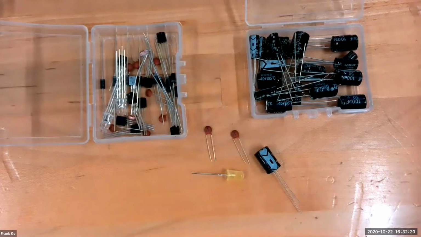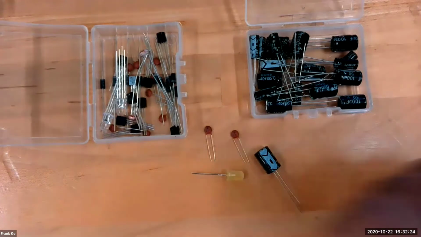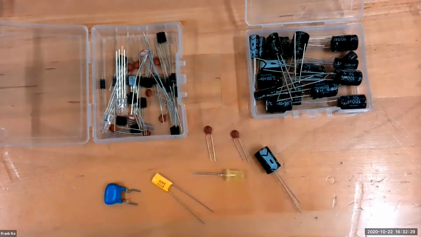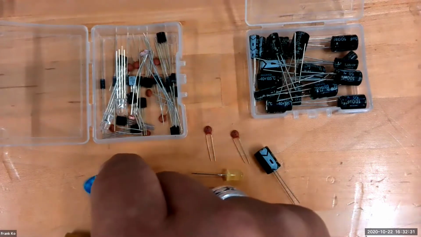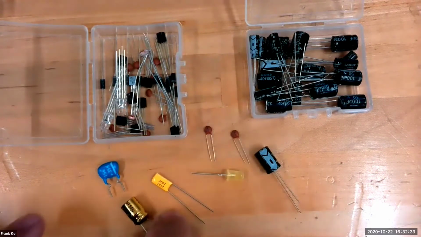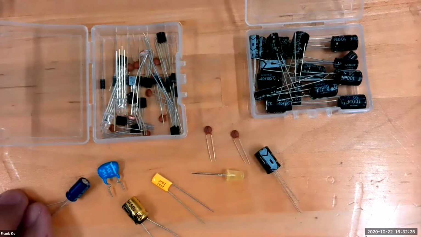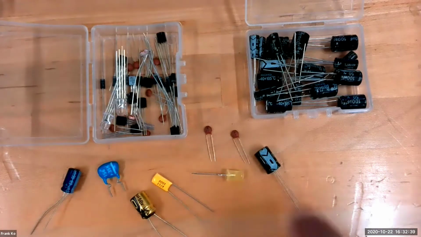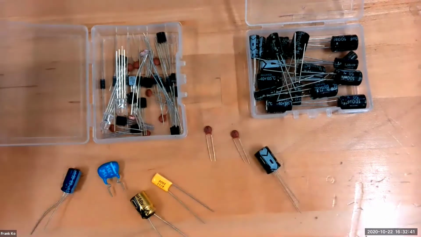And so we also have other capacitors. So we happen to have these I grabbed from our storeroom. Here's another one from our storeroom. Here's, flip this over to see the value. Here's another one from our storeroom. Here's another one from our storeroom. And I will go ahead and put my LED back.